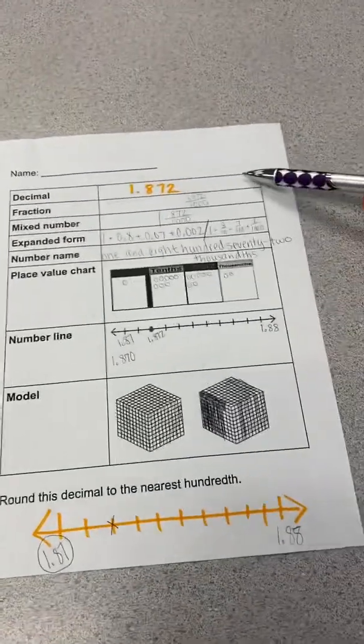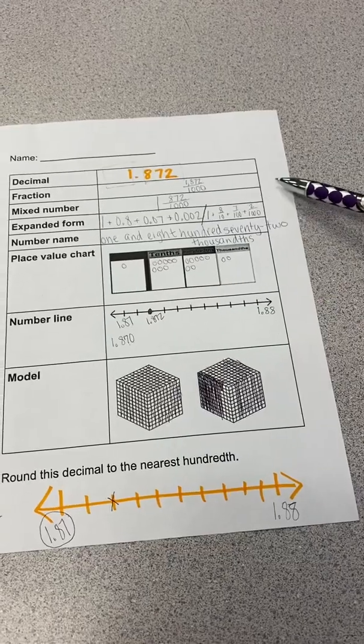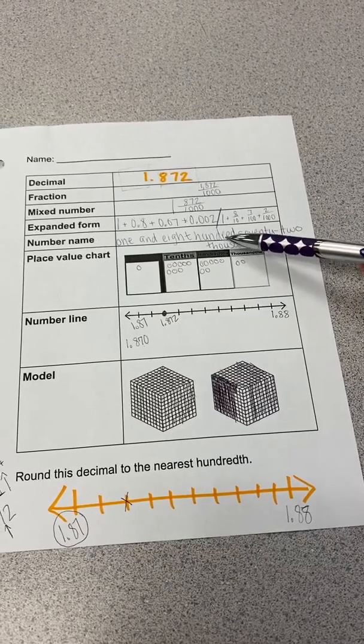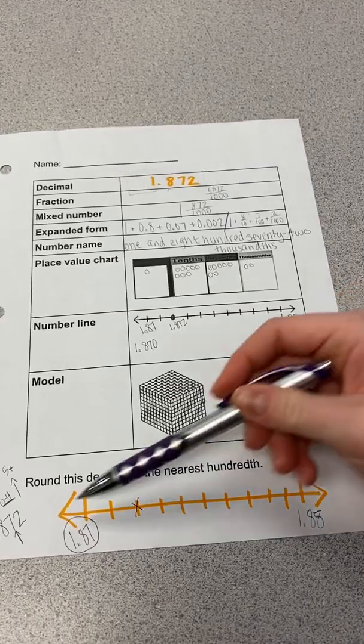So a number can be written in multiple ways and represented in multiple ways, and we can use that to help us figure out the place values, the values of the digits, and to show where it would be on a number line, as well as to round it.